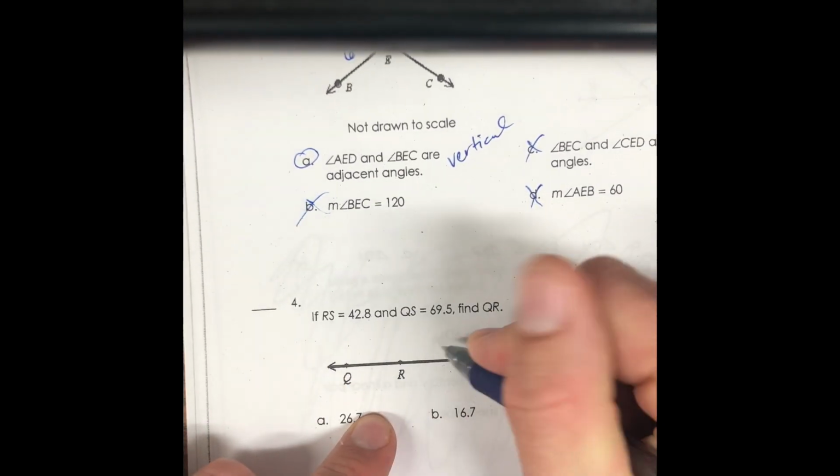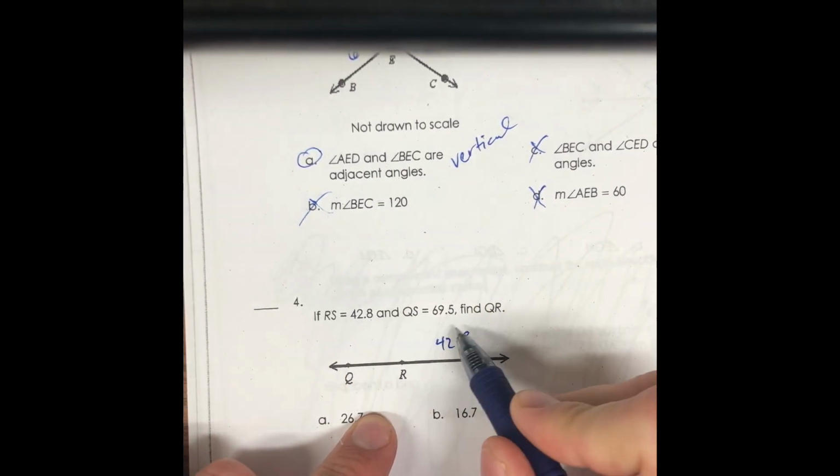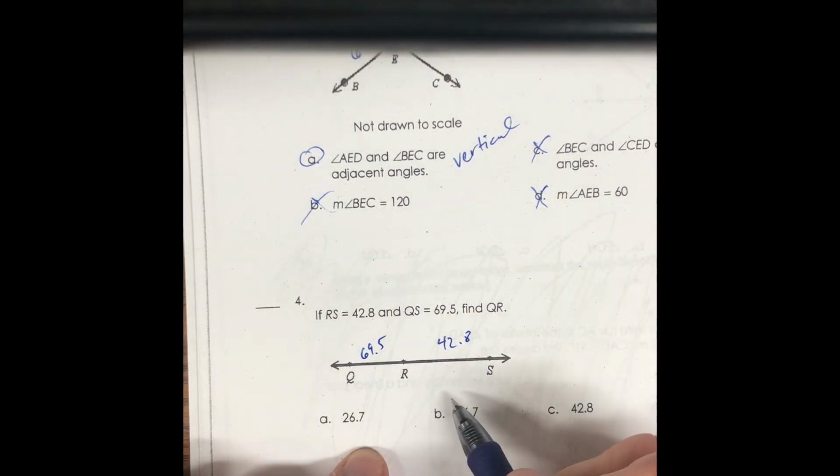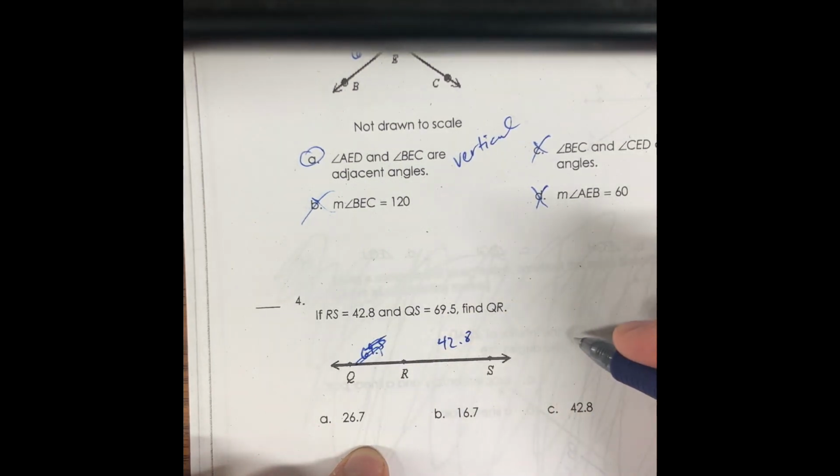RS is 42.8 and QS is 69.5. Find QR. Oh no, the whole thing is 69.5. So it's X, so X plus 42.8 equals 69.5.